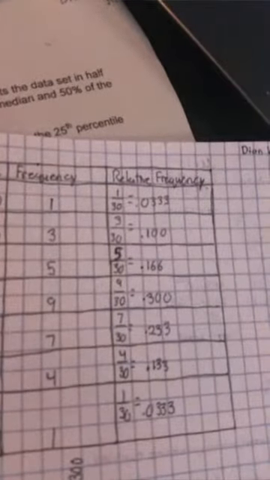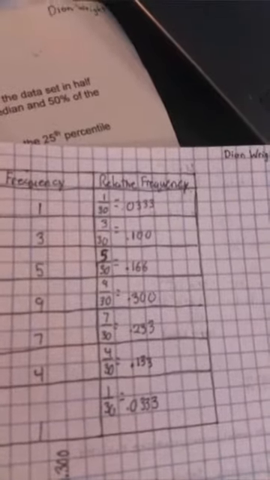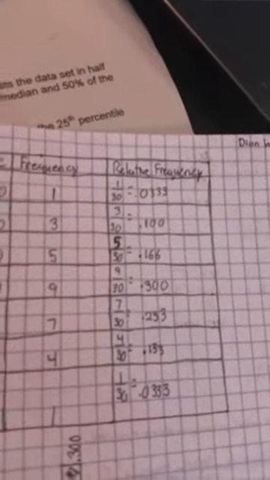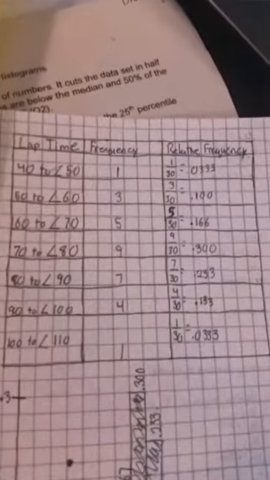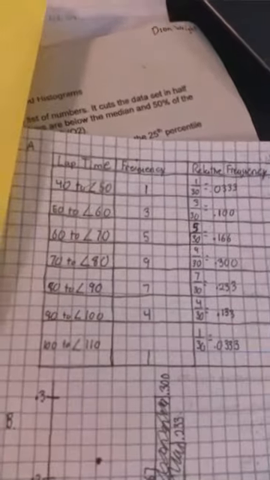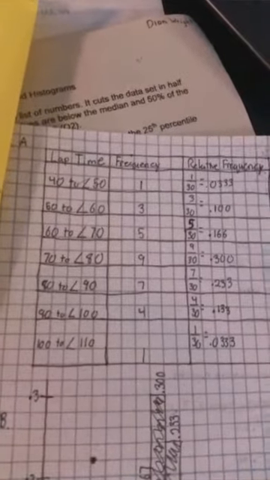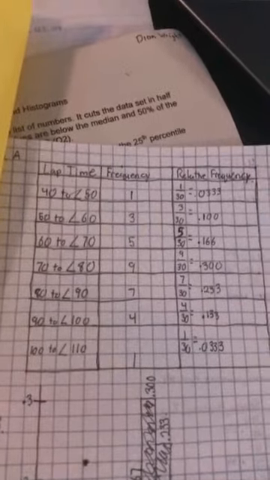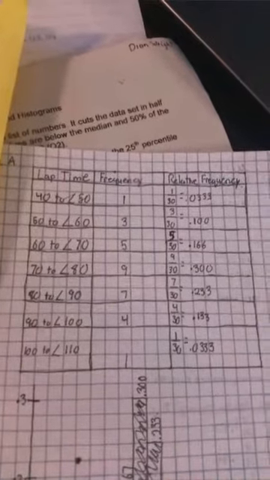You put that over the amount of numbers in the whole table, and in the whole table there are 30 numbers, so 1 over 30 equals 0.0333. After you do all of the work, you find out that 50 to 60 had 3, 60 to 70 had 5, 70 to 80 had 9, 80 to 90 had 7, 90 to 100 had 4, and 100 to 110 had 1. That gives the relative frequency.